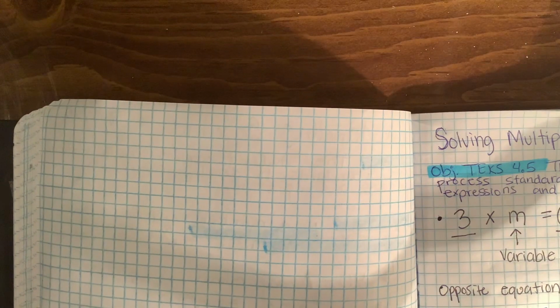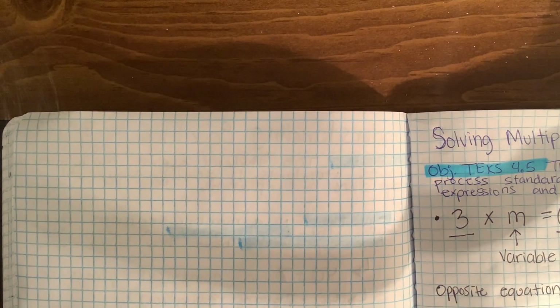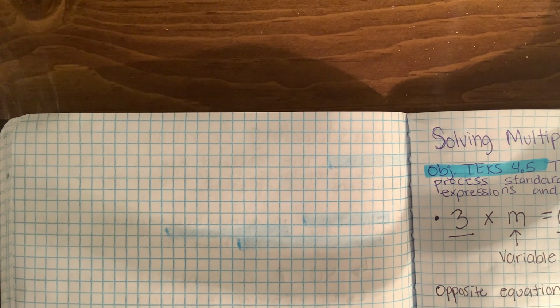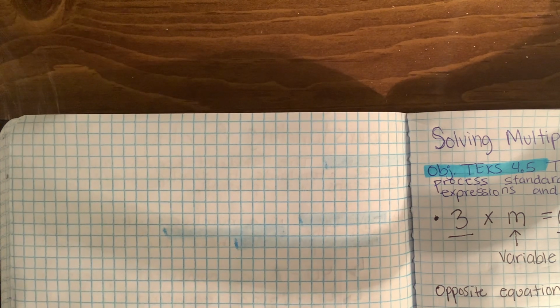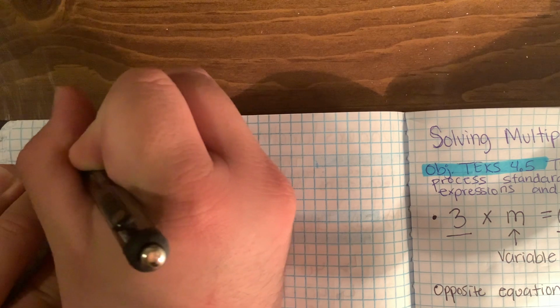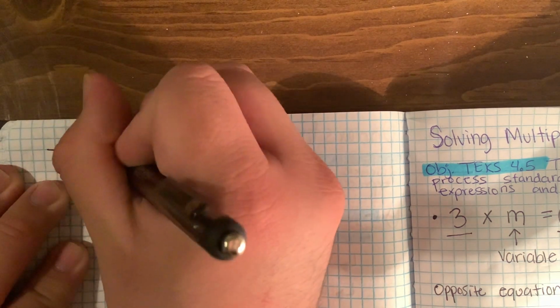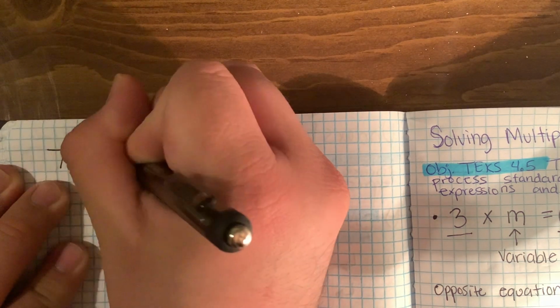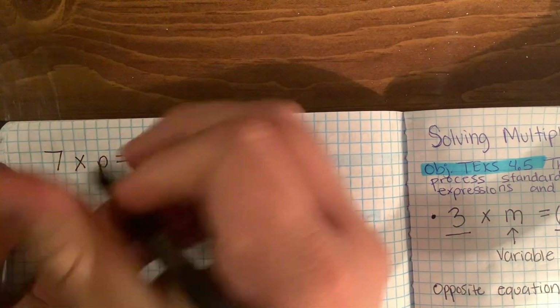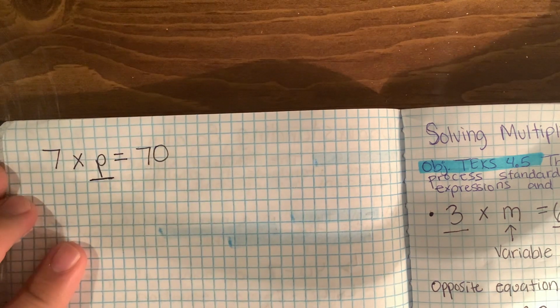Okay? So now let's go ahead and try an addition one. I'm going to go ahead and move my notes over here. Let's try an addition problem. Oh, I'm sorry, not addition. This is multiplication and division. So let's try another multiplication. What do you guys think? Let's make it 7 times p equals 70.